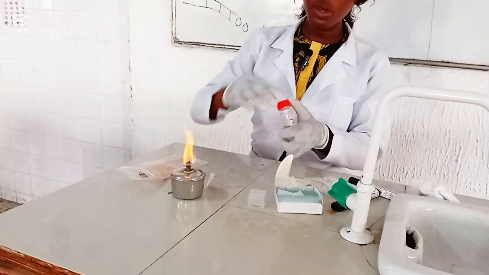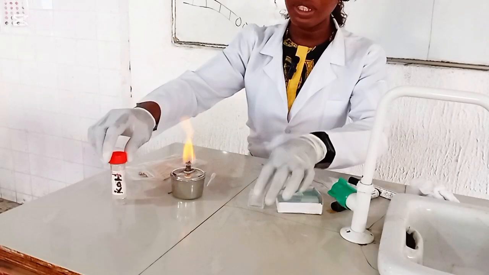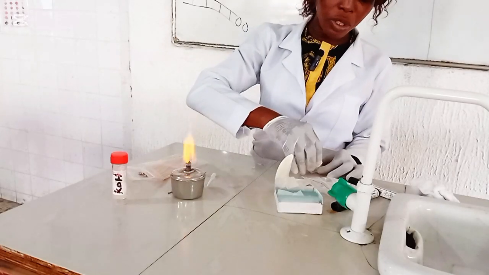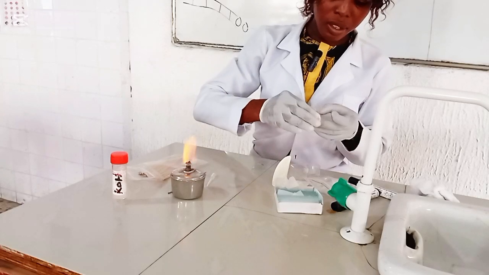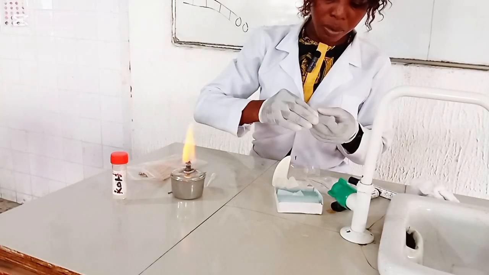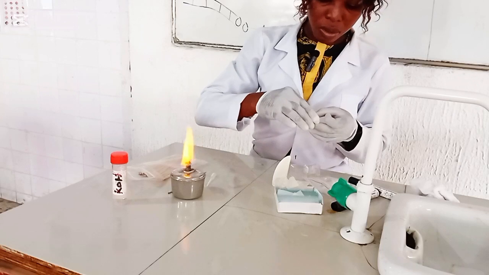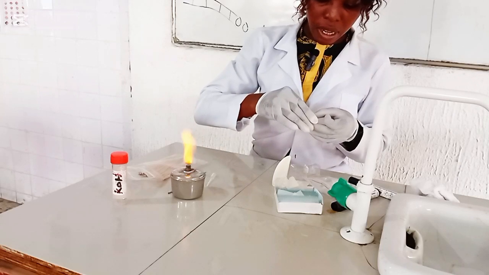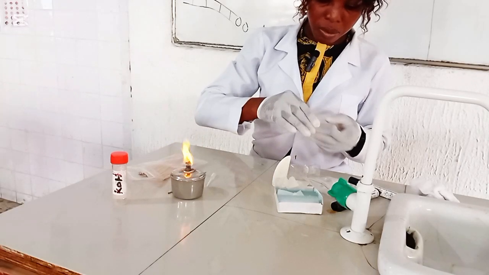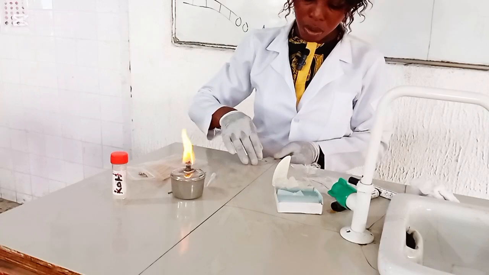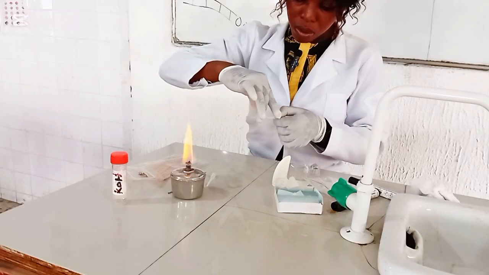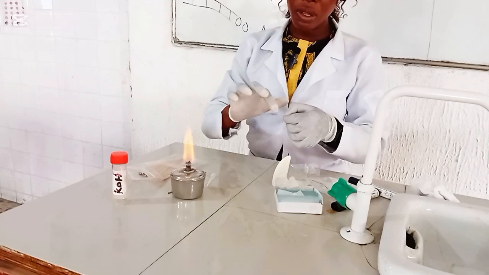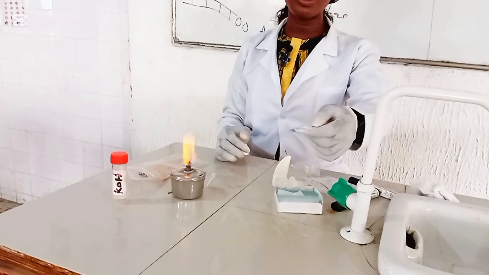So you may want to add some more drops to avoid the preparation drying up while dissolving the keratinous layer on the hair sample. So I'll cover now with my cover slip. So now I've covered my cover slip.